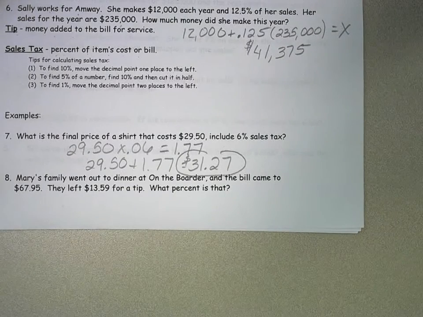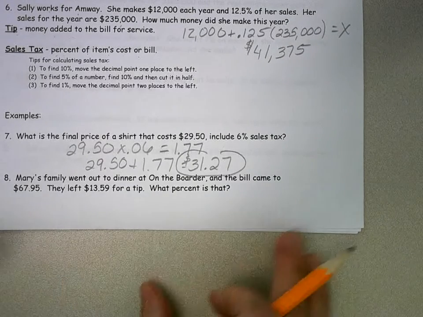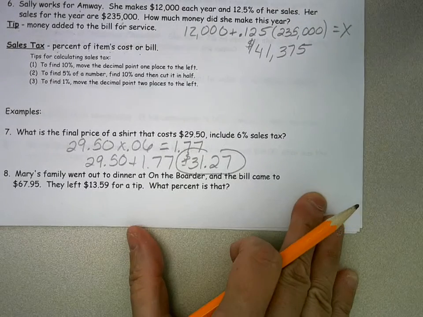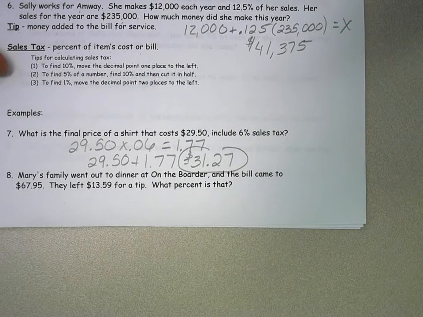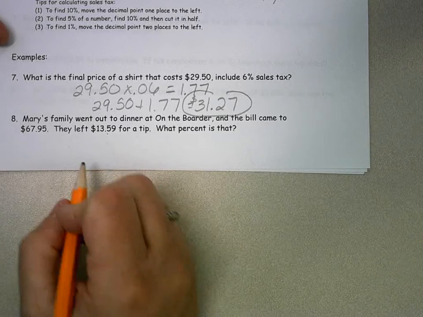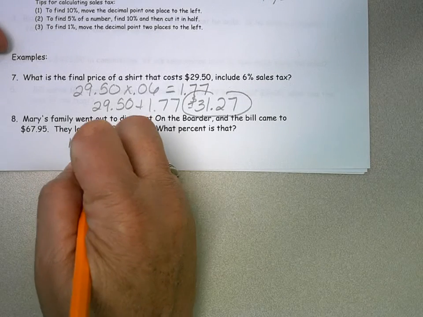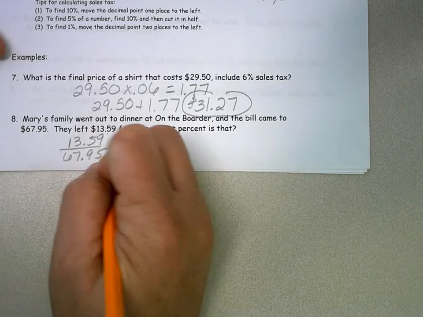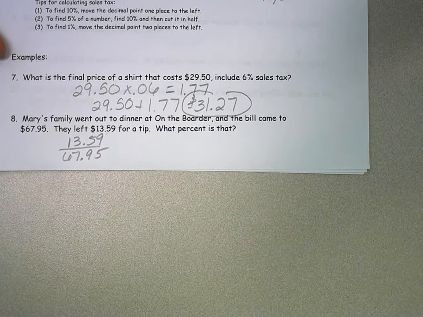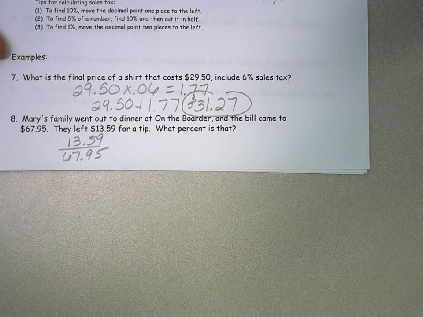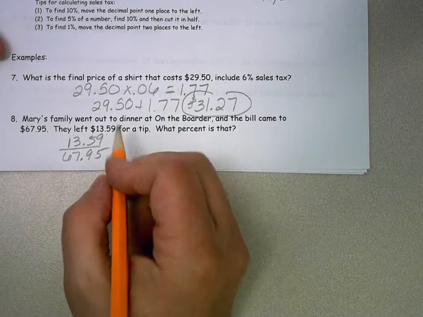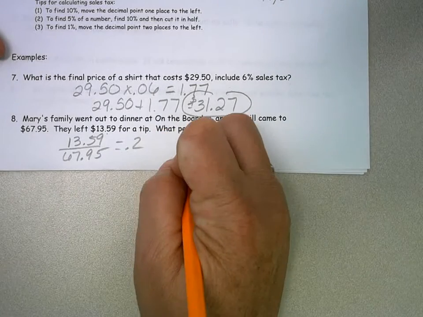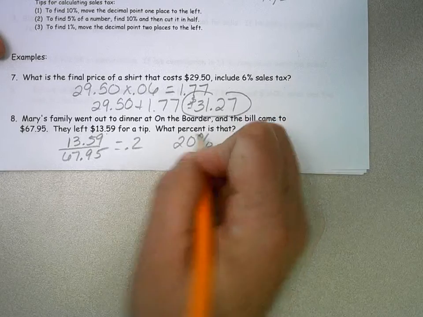Number 8, Mary's family went out to dinner on the border, and the bill came to $67.95. They left $13.59 for a tip, so $13.59 divided by $67.95 is 0.2, so they left a 20% tip.